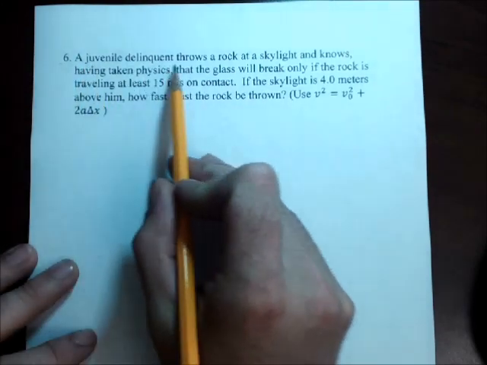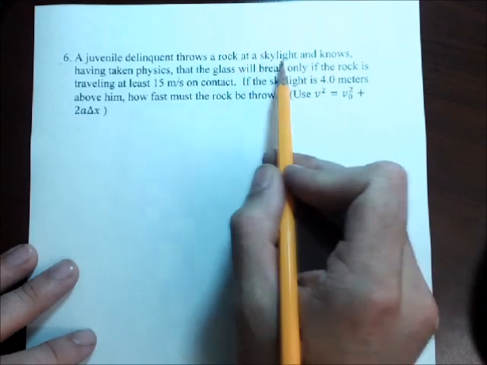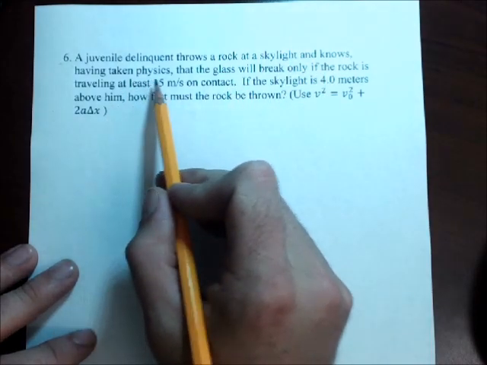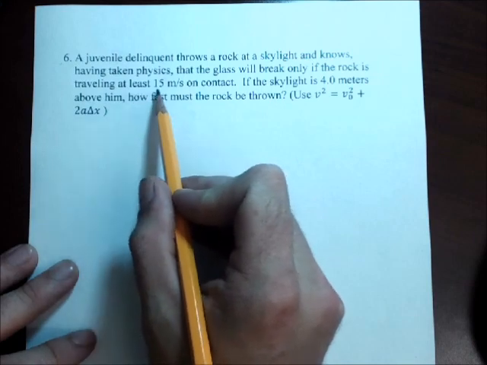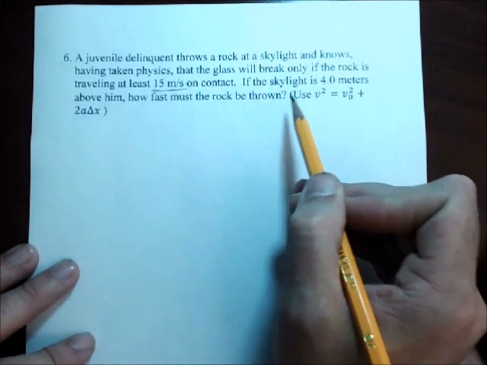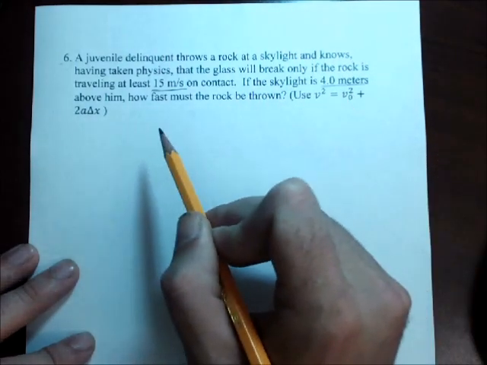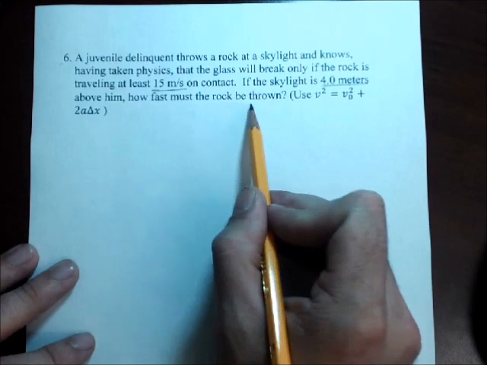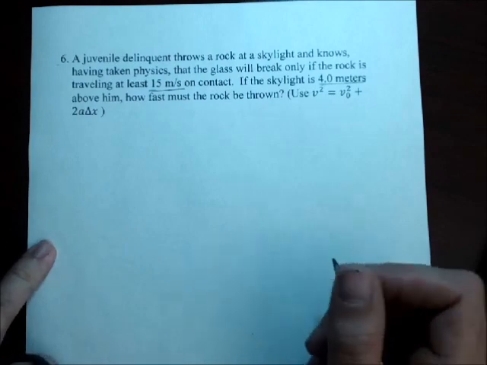A juvenile delinquent, hopefully that's none of you guys, throws a rock at a skylight and knows, having taken physics, that the glass will break only if the rock is traveling at least 15 meters per second, I'm going to underline that, on contact. If the skylight is 4 meters, I'm going to underline that, above him, how fast must the rock be thrown?